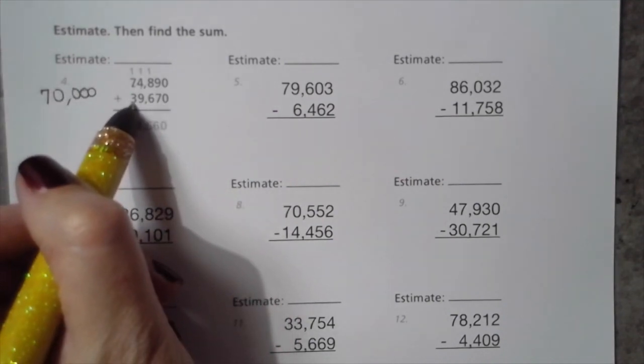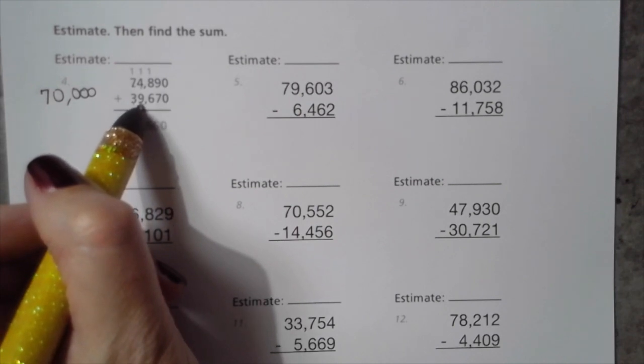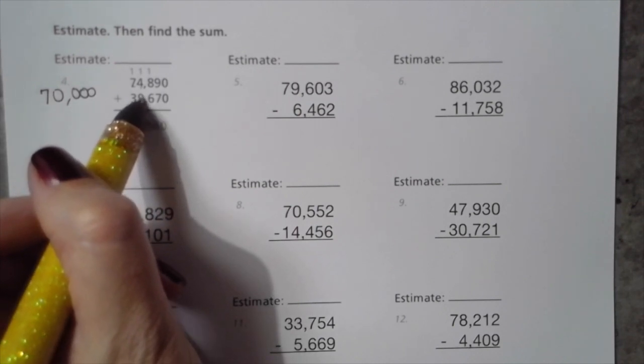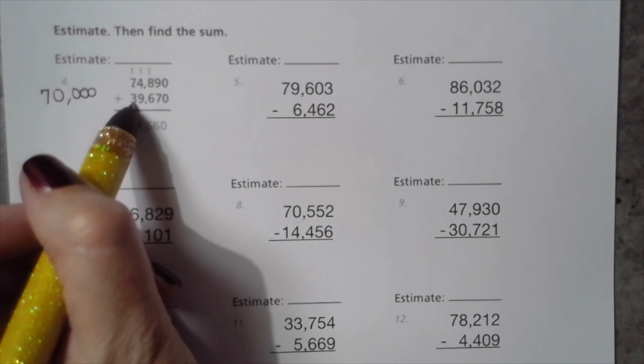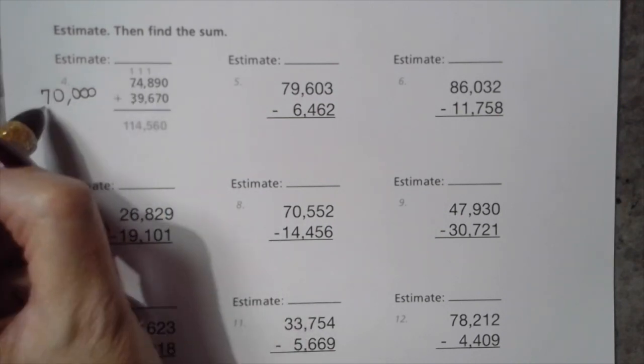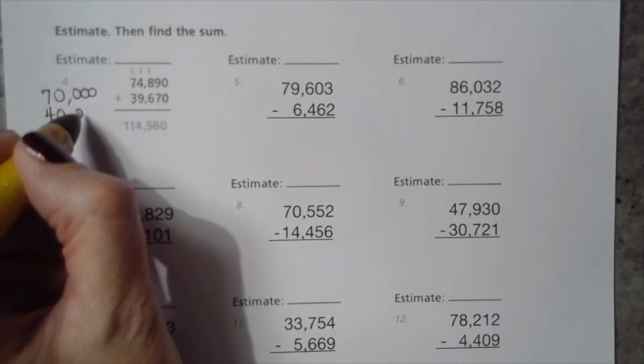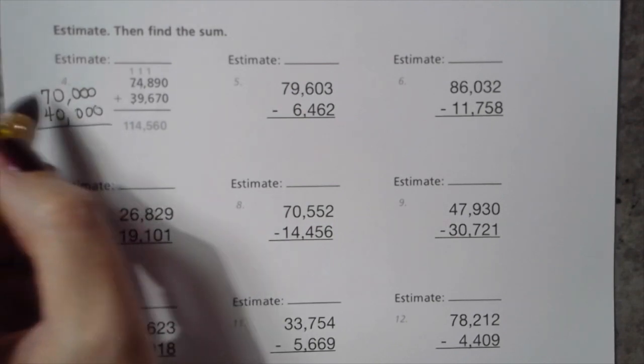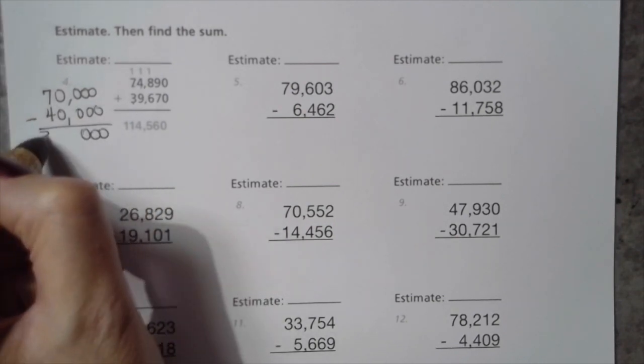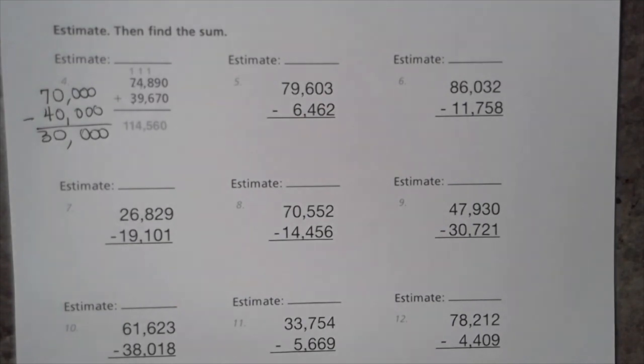39,670. Okay, so there's my 10,000s. Look, next door is a 9. 5 or more, add 1 more. So I'm going to change this to a 4, and everything else becomes a 0. Okay, and 70,000 minus 40,000 is 30,000.